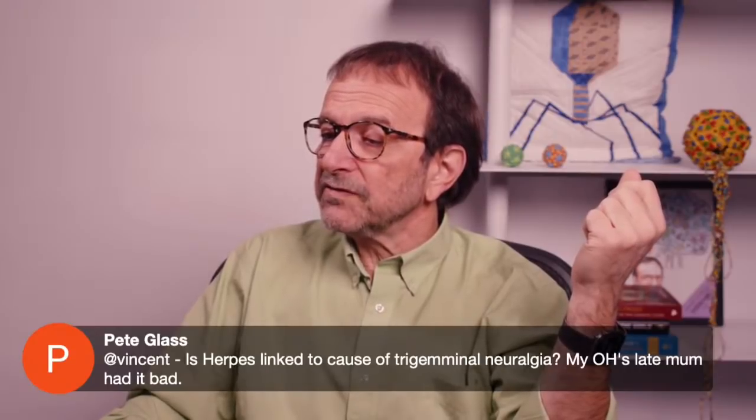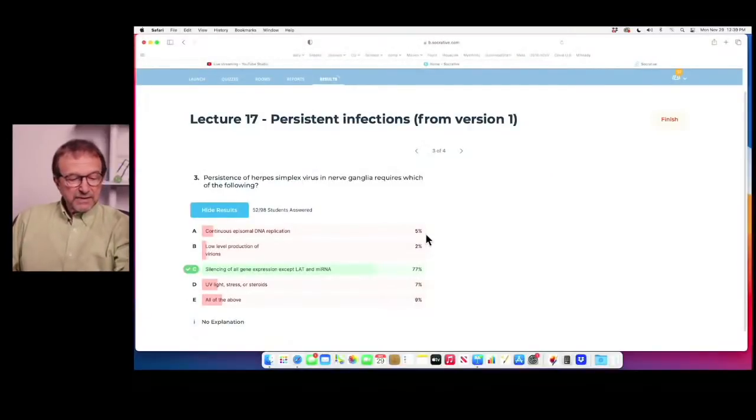Okay, let's move onwards now. What's the result here? Persistence requires which? The answer is silencing of all genes except LAT and microRNA. Continuous episomal DNA replication? No, there's no DNA replication in the neuron. Low-level production of virions? No. Remember, nothing is made. UV light stress or steroids is needed for reactivation, not for persistence. So it's not all of the above.